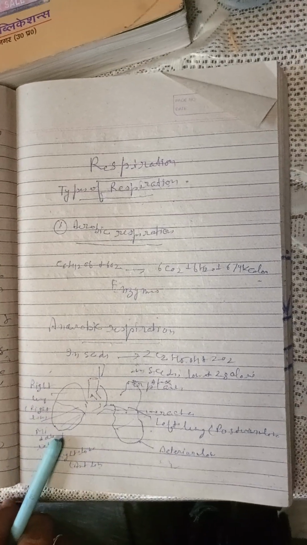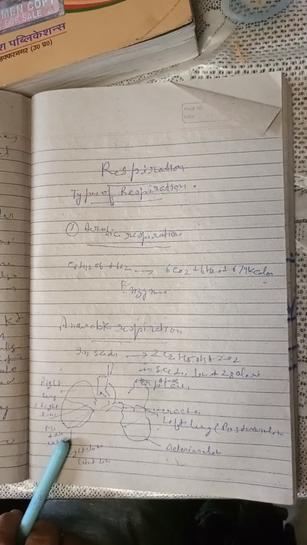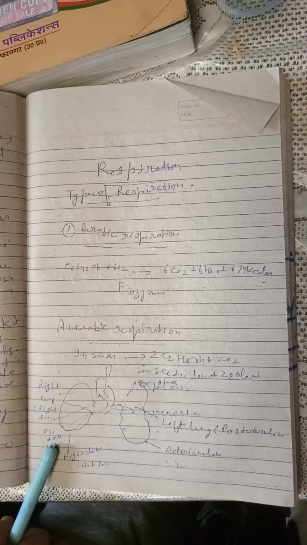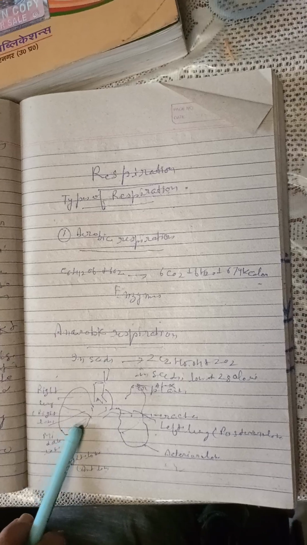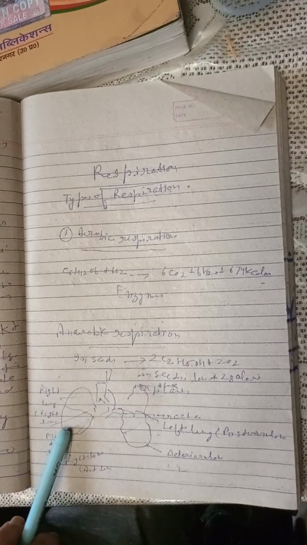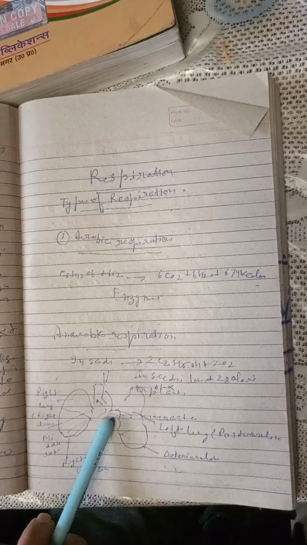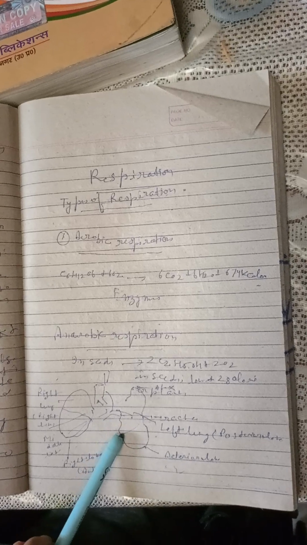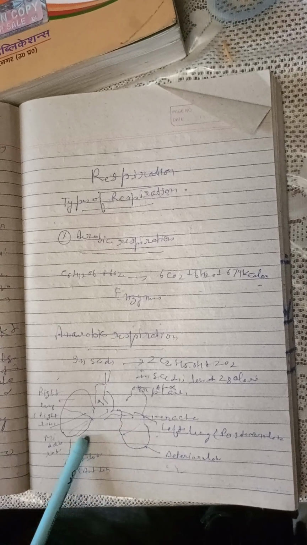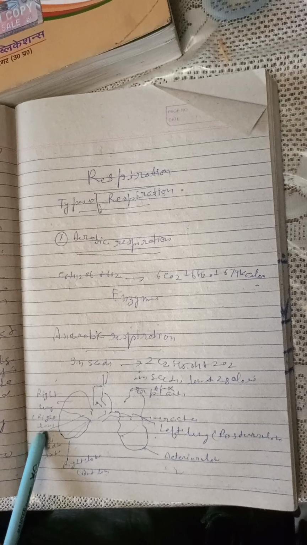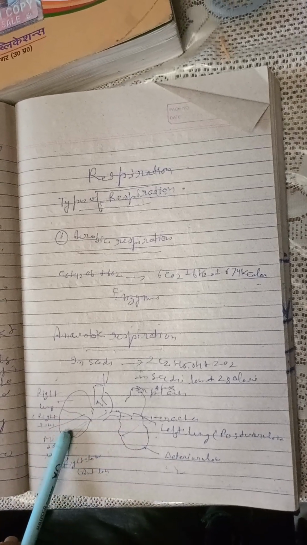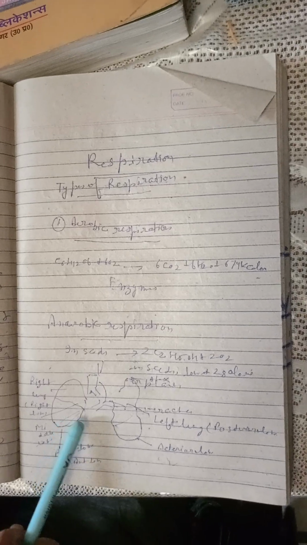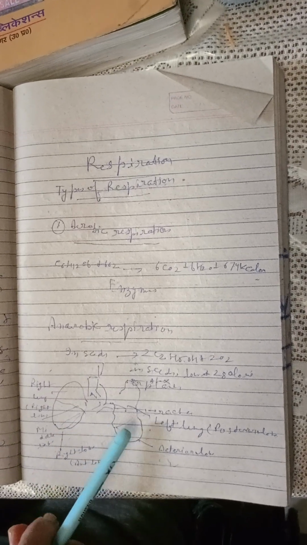Respiration. It is a very important topic and it is asked in the examination. First of all, we see the lungs. There are two lungs, left lung and right lung. In the right lung there are three lobes and in the left lung there are two lobes.